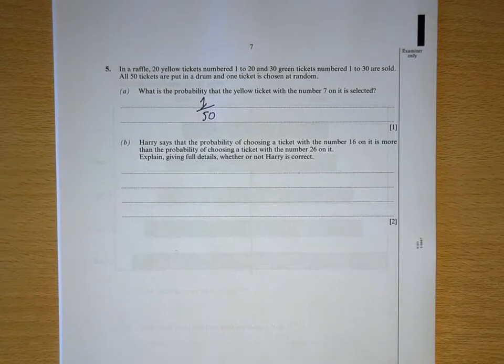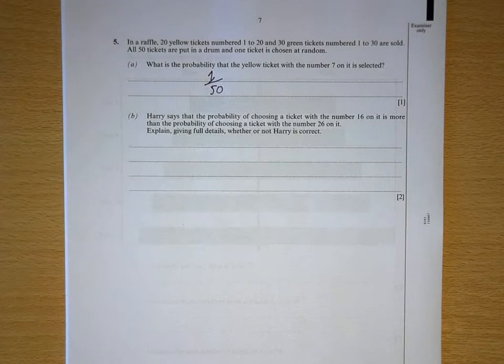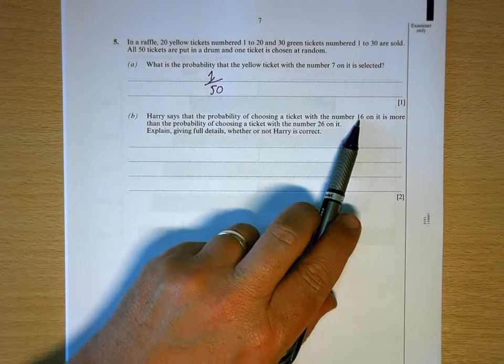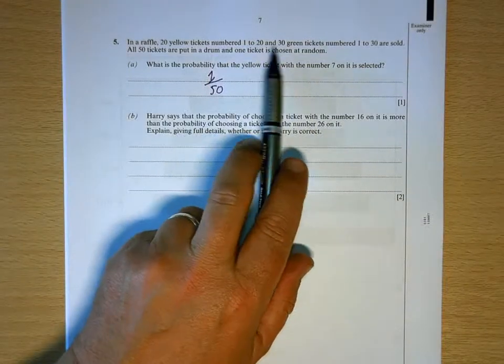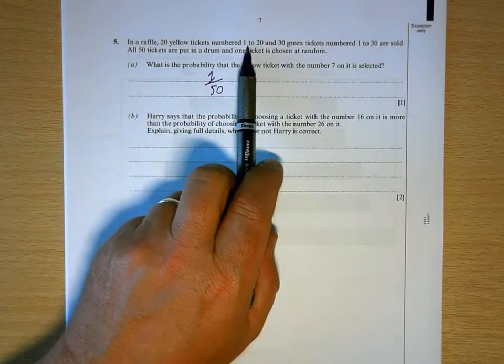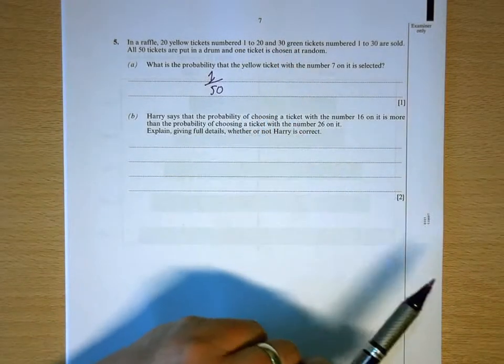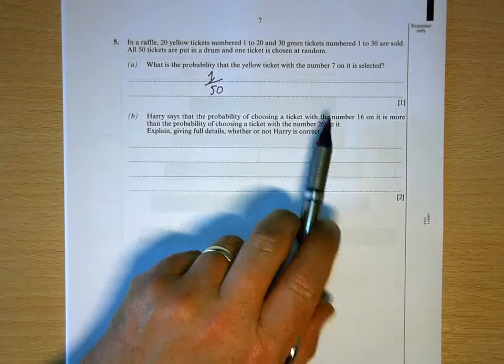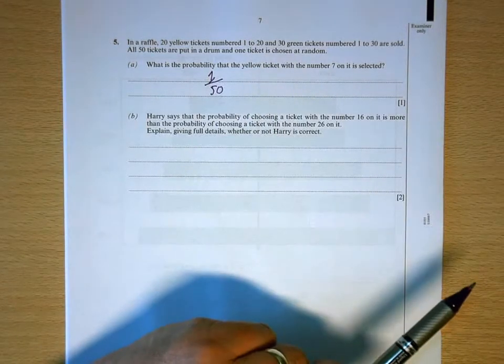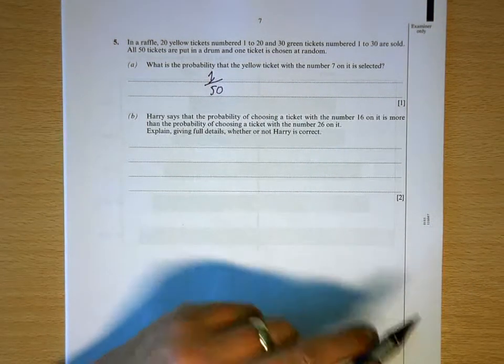B. Harry says that the probability of choosing a ticket with the number 16 on it is more than the probability of choosing a ticket with the number 26 on it. Explain, giving full details, whether or not Harry is correct. Well, if we're just talking about the number 16, there are in fact 2 number 16s in the drum, because there's 1 yellow 16 and there's also 1 green 16, whereas the number 26 there's only 1 of, because there's no yellow ticket number 26. So Harry is correct.